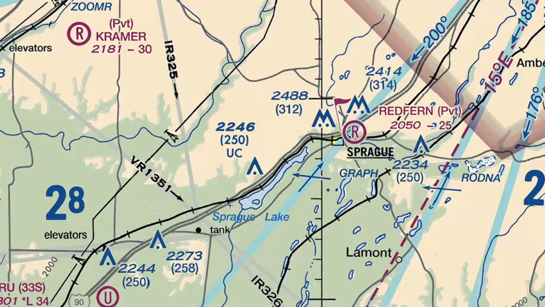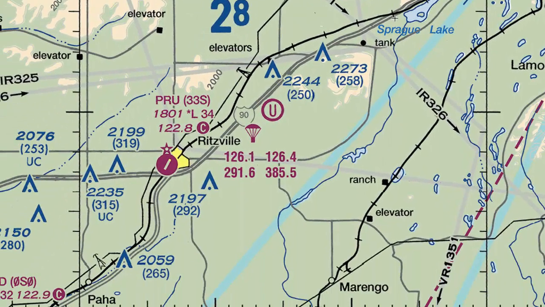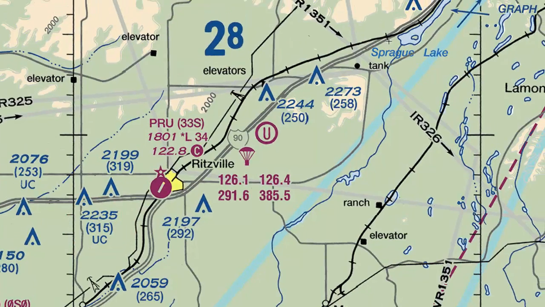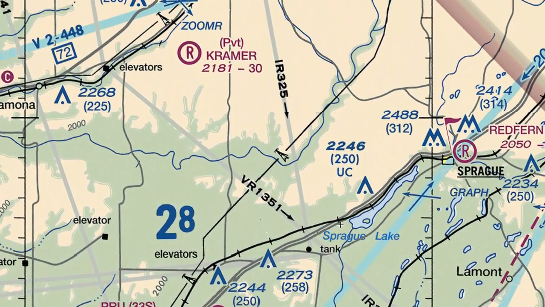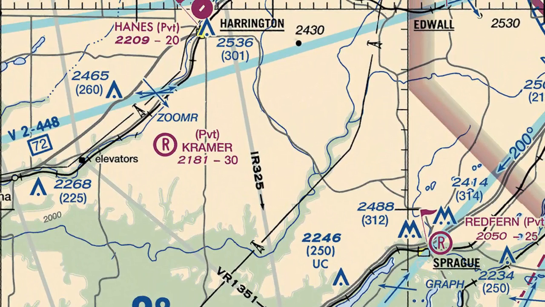Well, does it have anything to do with it being under construction? It has a UC, which means it's under construction, but we can see on the left-hand side there's a 2,235-foot tower that's also under construction, but it's in the lighter font. Well, does it have to do with the highest obstacle in this quadrant? Well, the highest obstacle in this quadrant is actually the 2,536 MSL tower at the top here by the town of Harrington. And it's not in the heavier font.